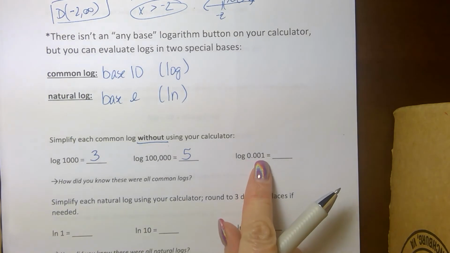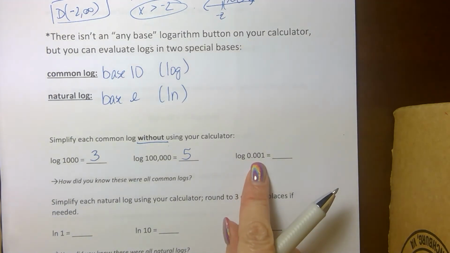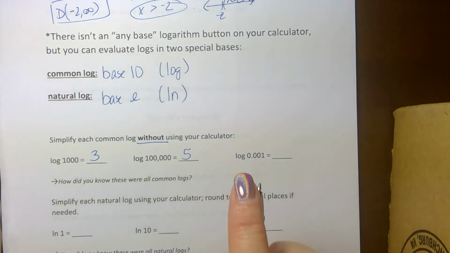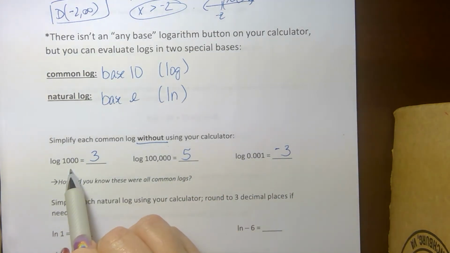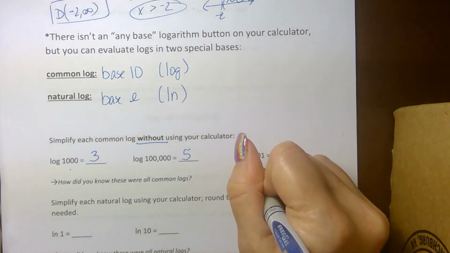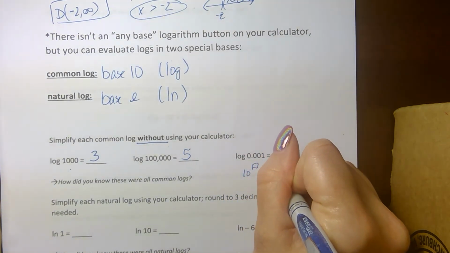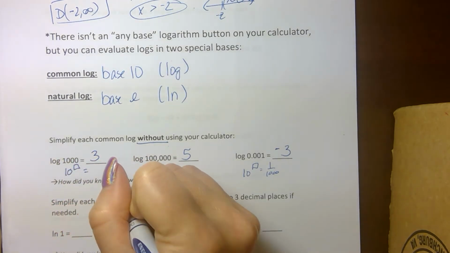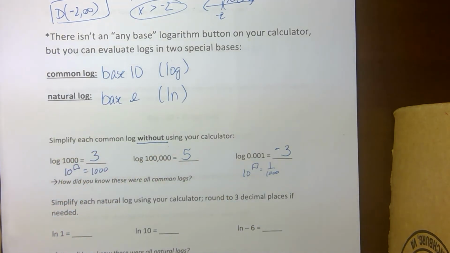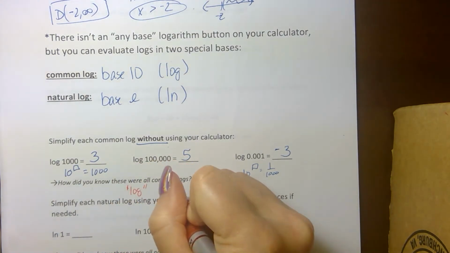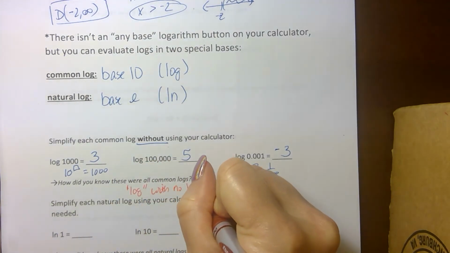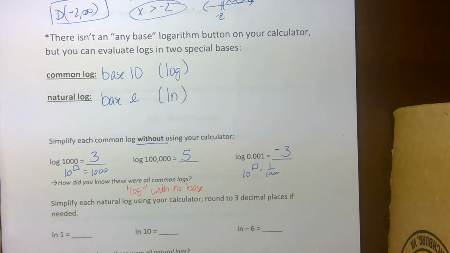Log of 1/1000th, so 3 decimal places here. It's small, so it's going to be a negative 3. Instead of 1,000, I've got 1/1000th. So what is the exponent of 10 that gives me 1/1000th, instead of what is the exponent of 10 that gives me 1,000? See the differences there. How do you know these were all common log? Well, I know they're all common log because it's log with no base written. That's how I know it's common log.